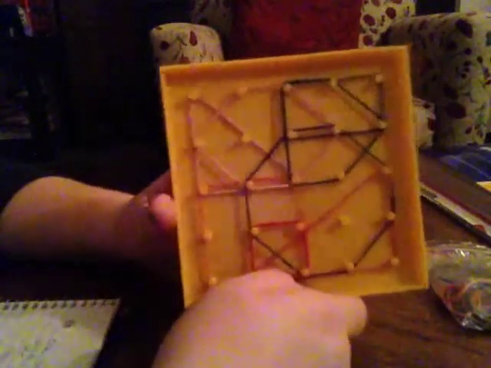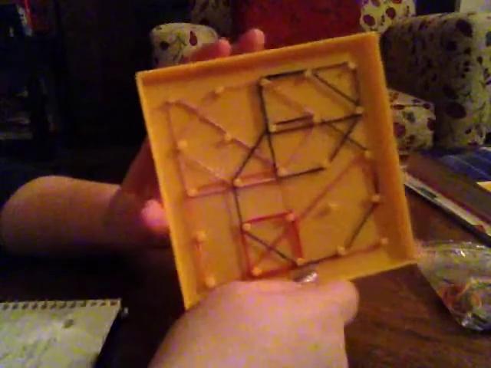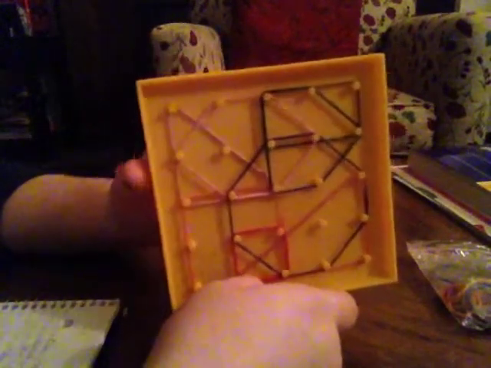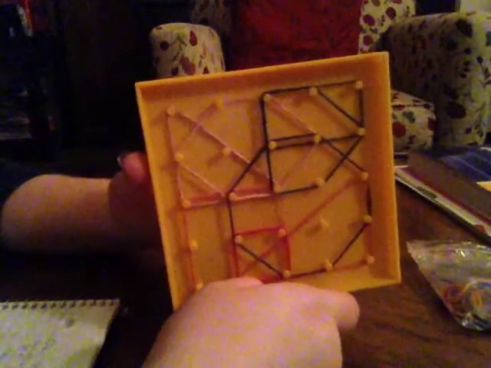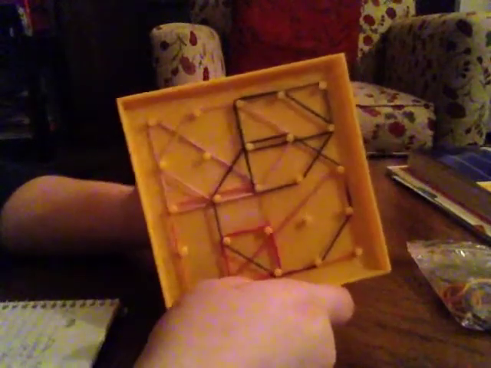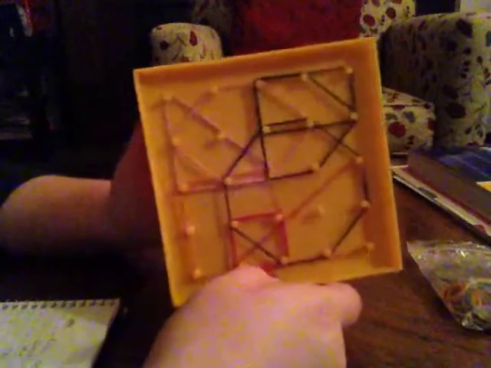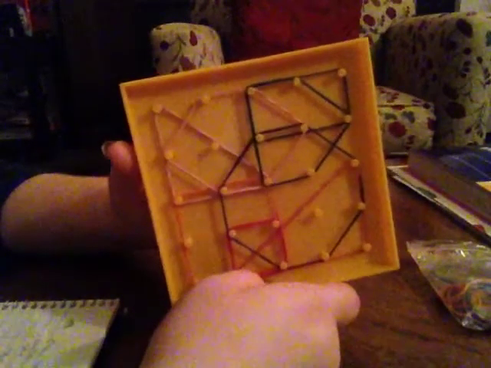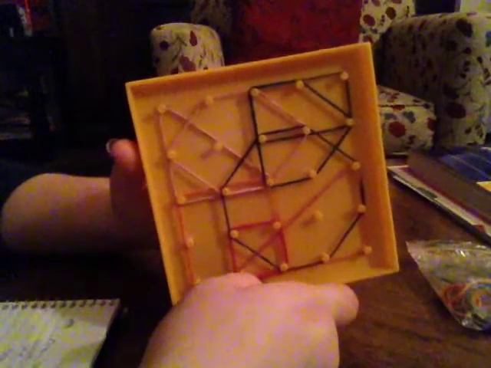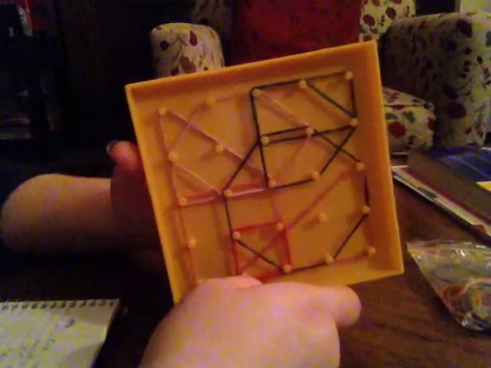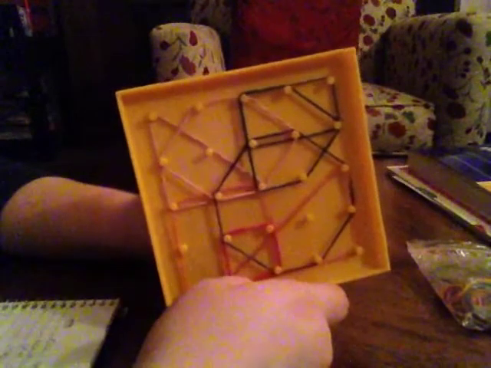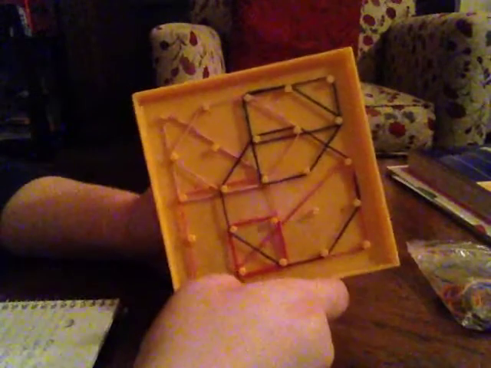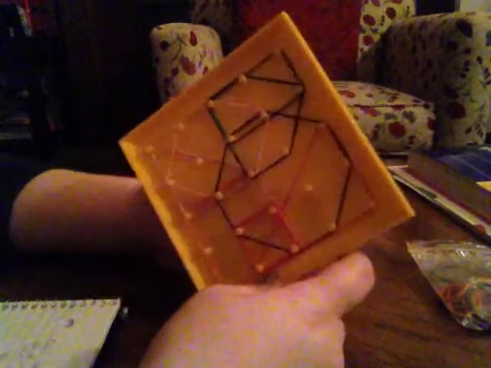Okay, boys and girls, go ahead and take a minute. I'm going to show you my puzzle. I want you to take a minute and write down the number of polygons you see. So do that first. Now I only want you to count individual rubber band colors as shapes. So I don't want you to tell me that two different colored bands made one shape.